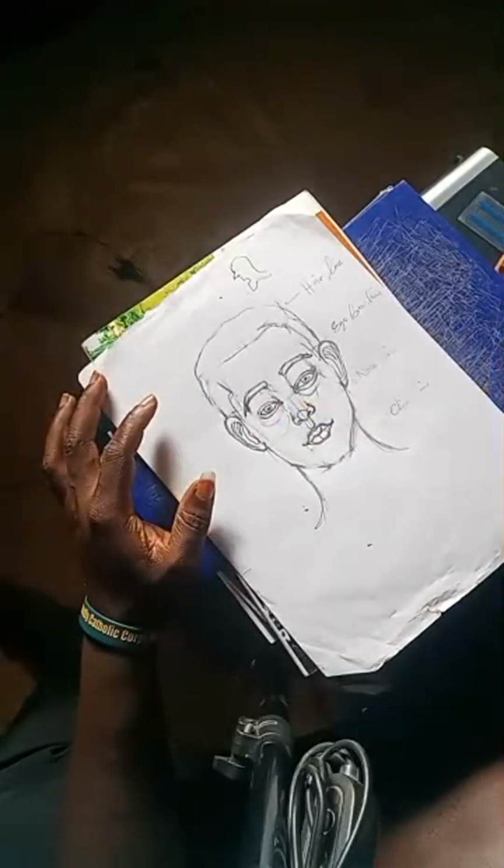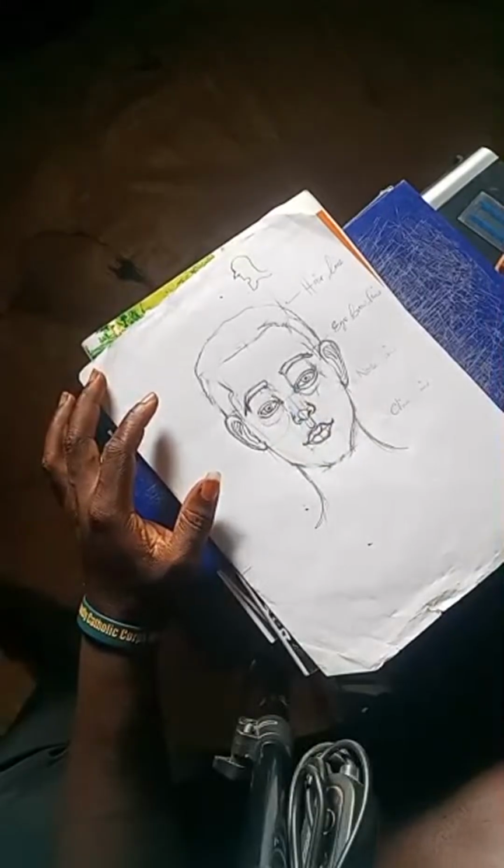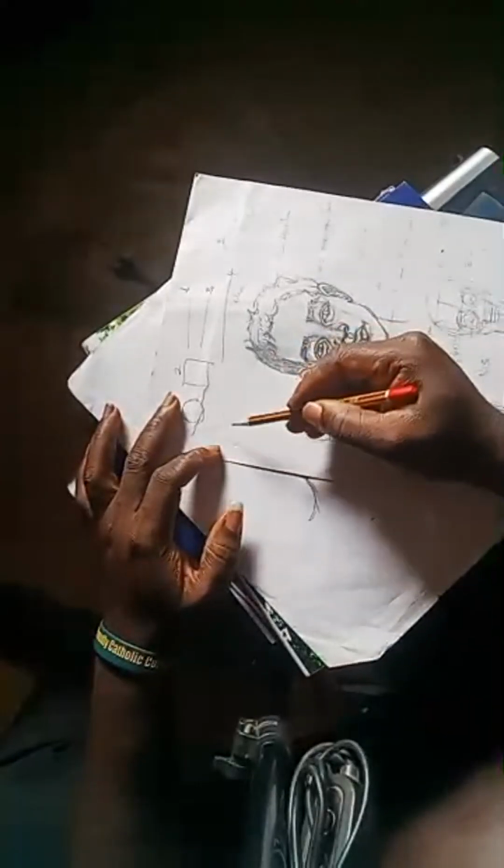How many of you know shading techniques? We have different types of shading techniques. I may look for a paper that is good. A pencil, I need to sharpen it.